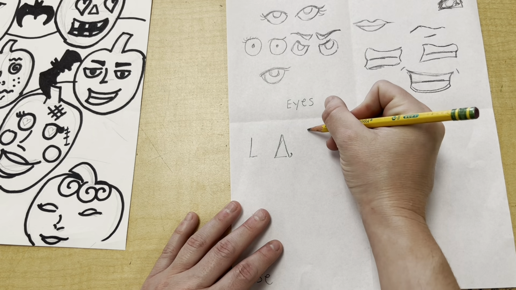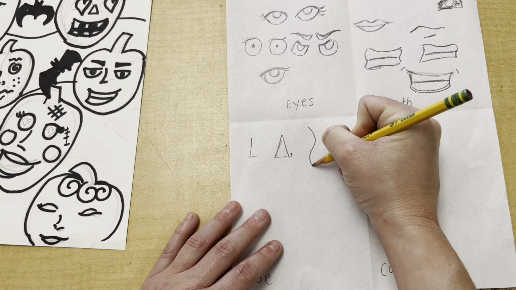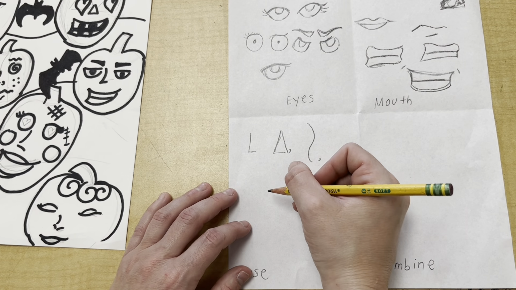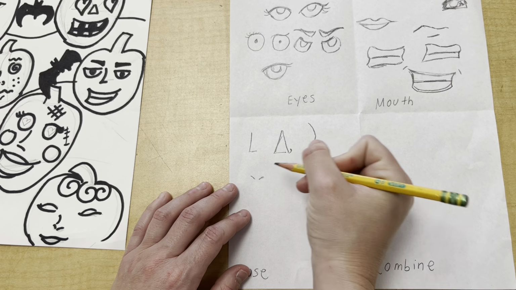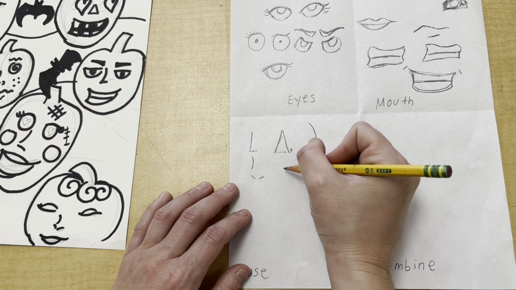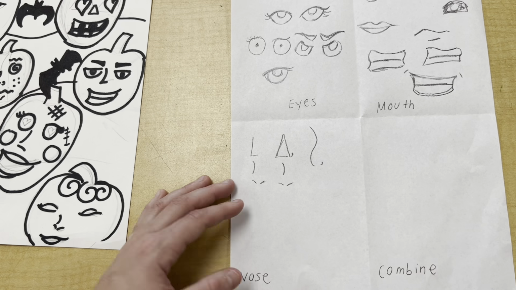You could also do a sweeping one. Just curved line here, kind of loops around, and then a little dot there. If you're doing Tim Burton style, his noses are very simple. 2 little dots right there, and then a line down. That's all you do. Let's try again. Curve line, and then 2 little dots for the nostril.